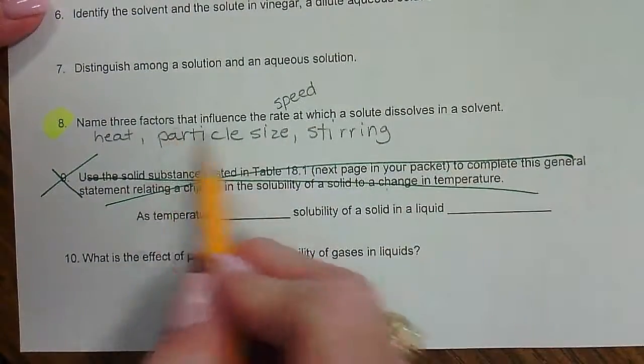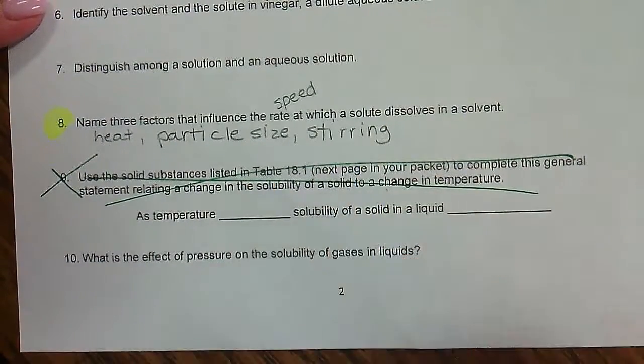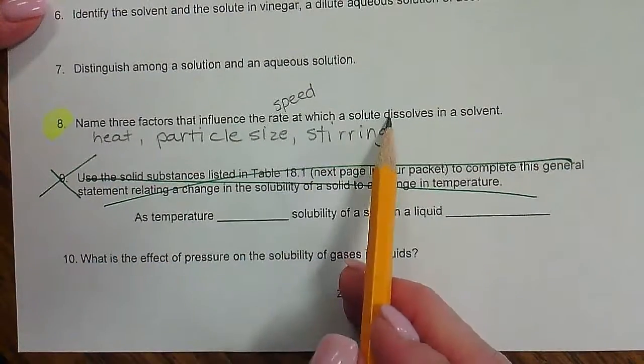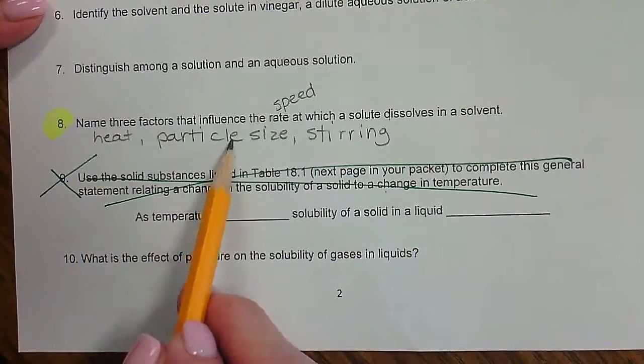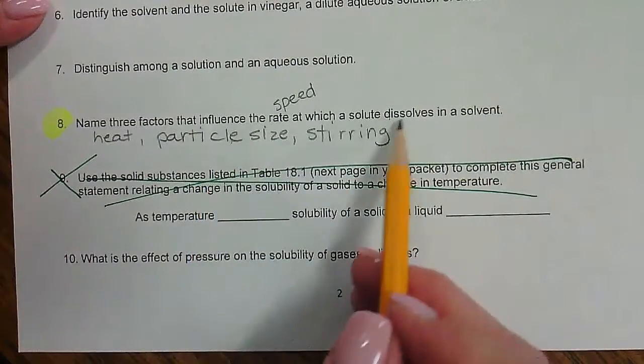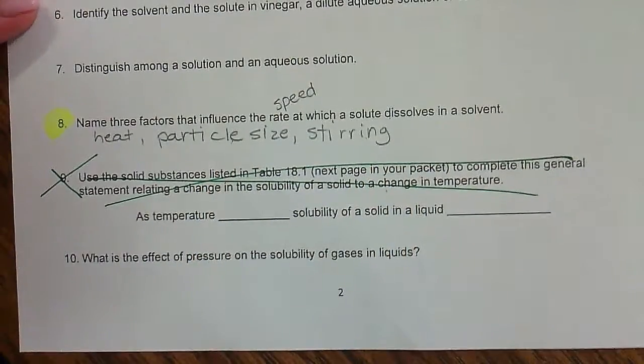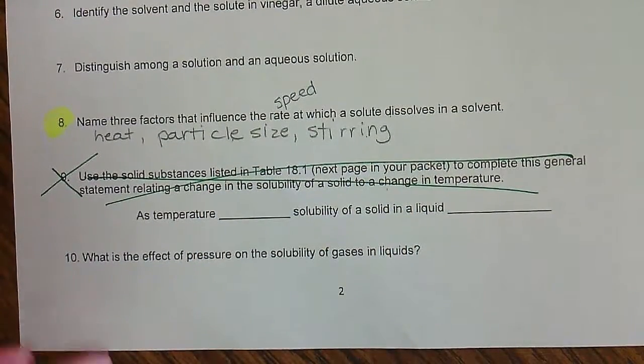Those are the 3 things that will increase the rate that, let's say, sugar dissolves in water. So sugar will dissolve in water faster if you heat up the water. It will dissolve faster if you crush the sugar. And it will dissolve faster if you stir the sugar into the water. So heat it, crush it, stir it up.